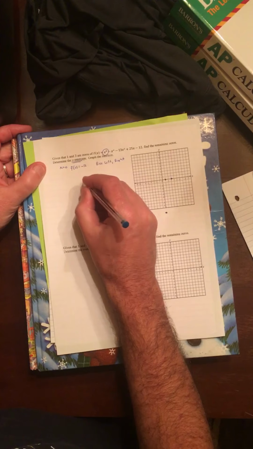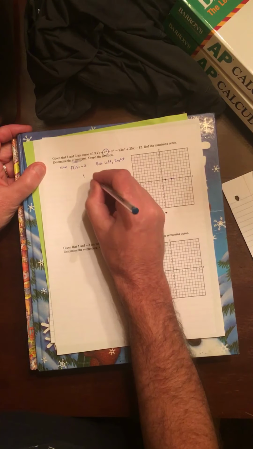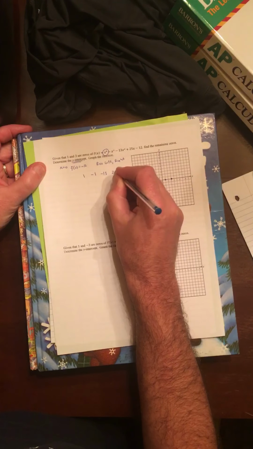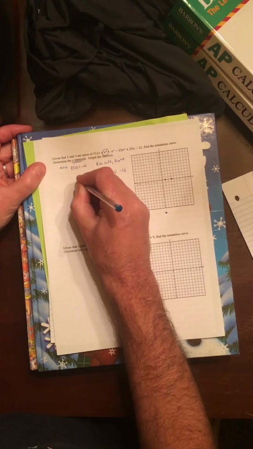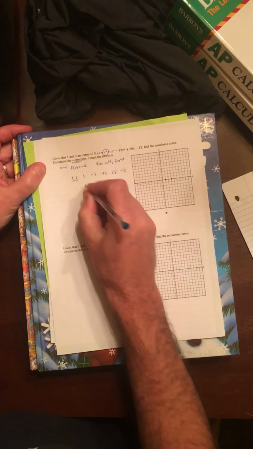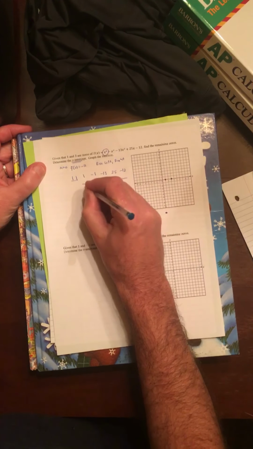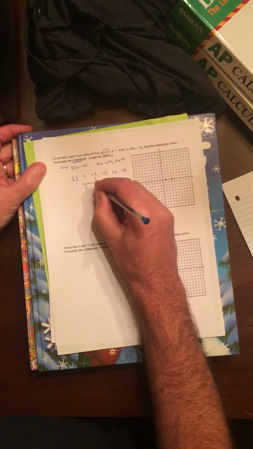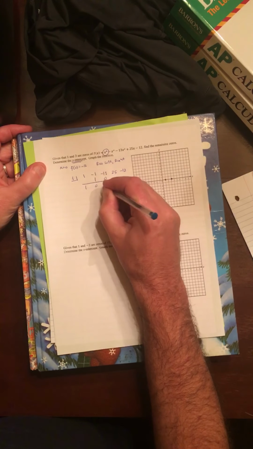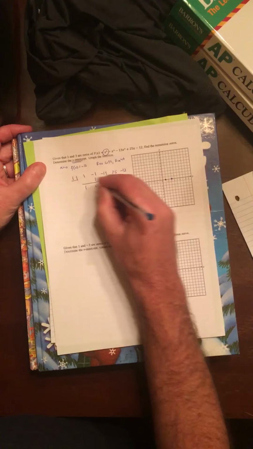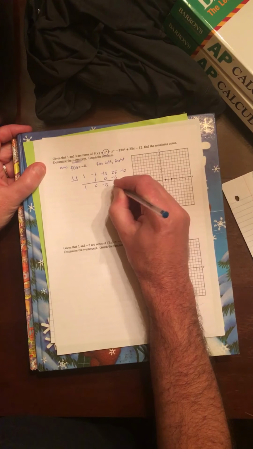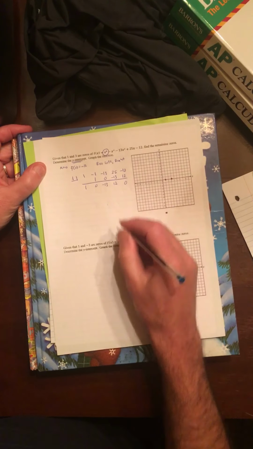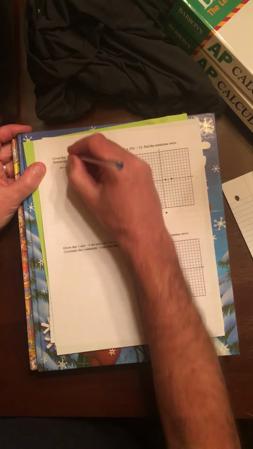So we have 1x to the 4th minus 1x to the 3rd minus 13x squared plus 25x minus 12. And it tells us 1 is a 0. So we do synthetic division. We bring the 1 down. 1 times 1 is 1. We add 0. 1 times 0 is 0. Add negative 13. 1 times negative 13 is negative 13, so... we get 0. Okay? That's the first 0.